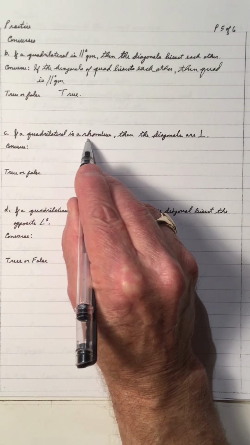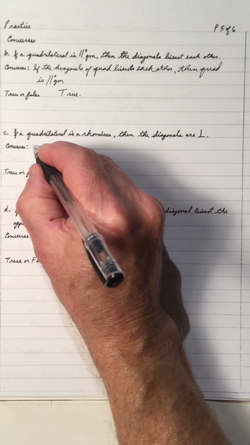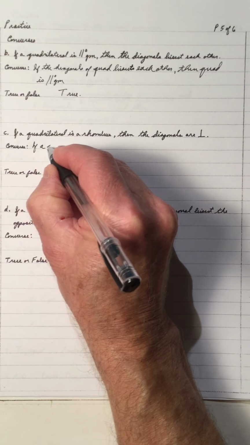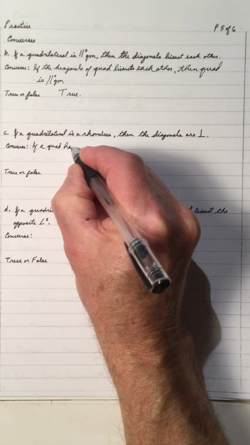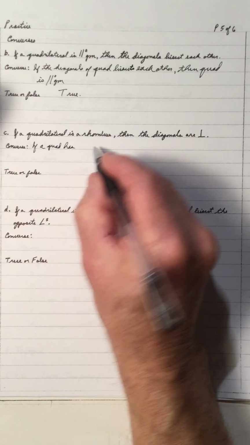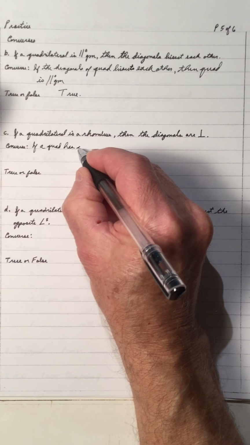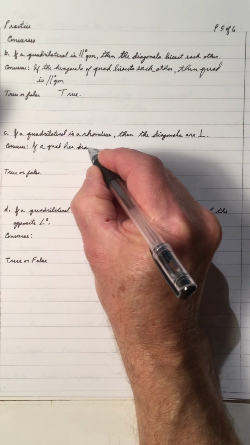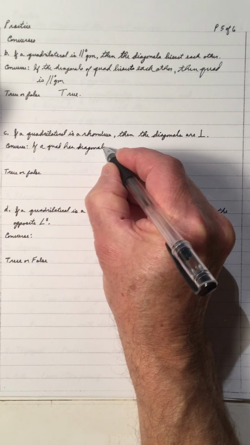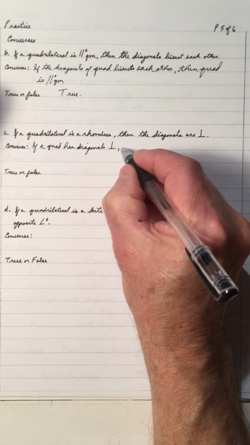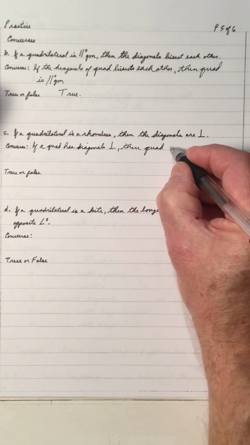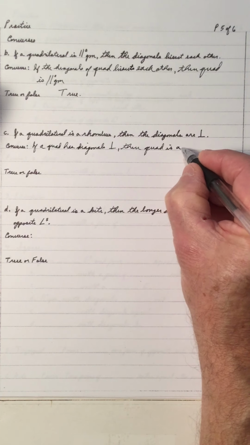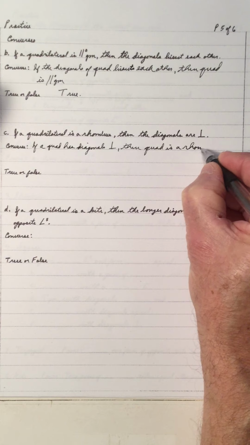If a quadrilateral is a rhombus, then the diagonals are perpendicular. If a quadrilateral has the diagonals perpendicular, then the quadrilateral is a rhombus.